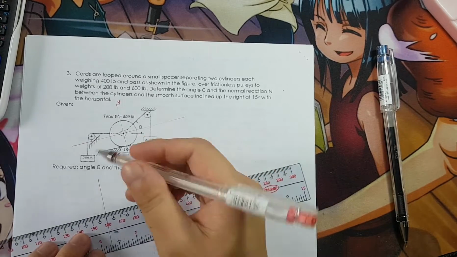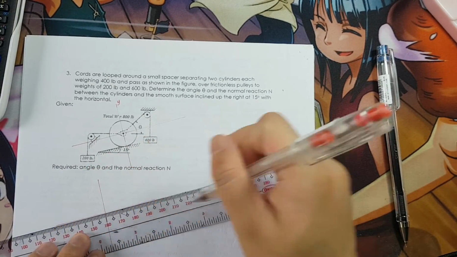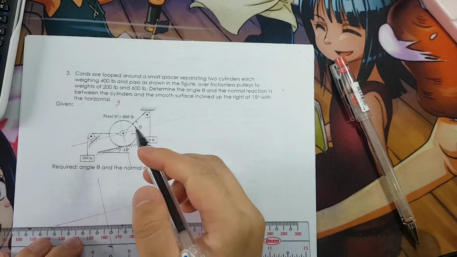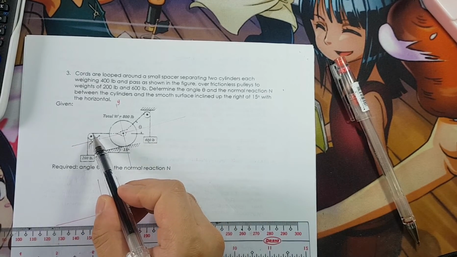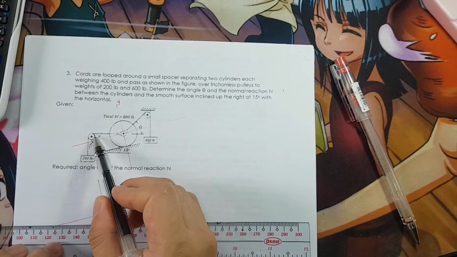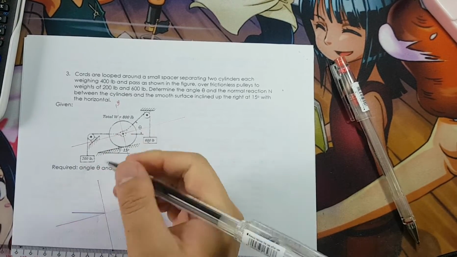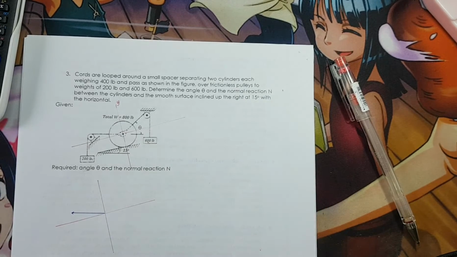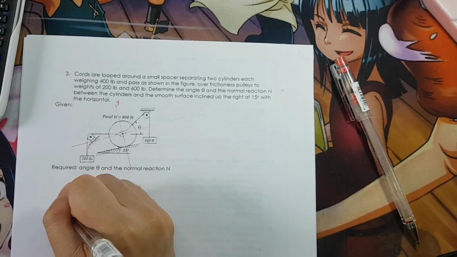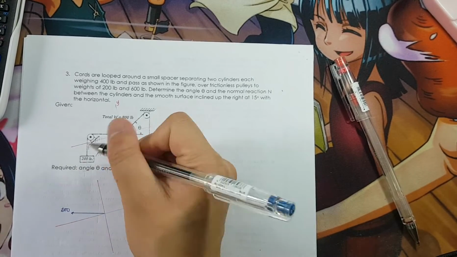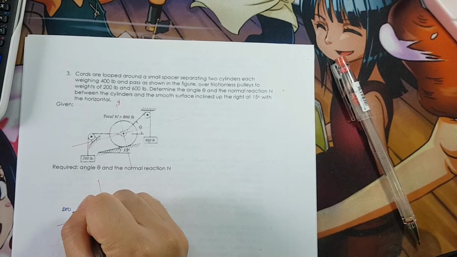Okay, so draw the free body diagram. What are the forces? We have here a 200-pound force. Why is it 200 pounds? Because this is a frictionless pulley, and ropes are carrying tension forces. So we have here 200 pounds, and we know that this is a 15-degree angle.